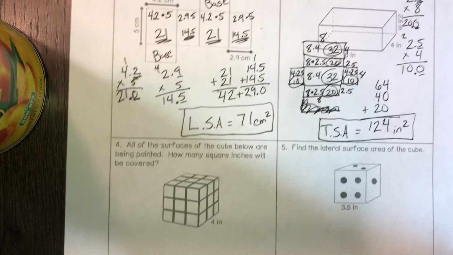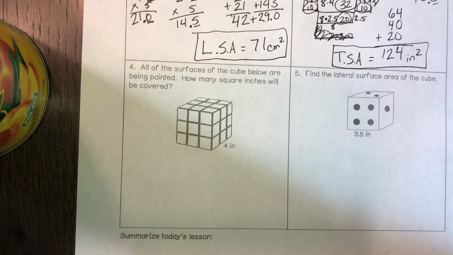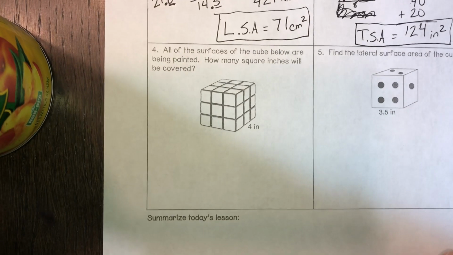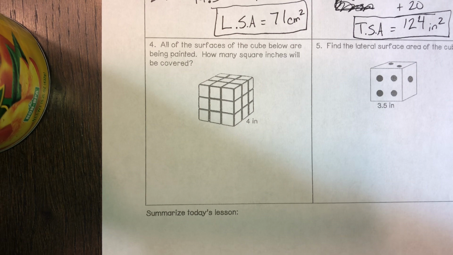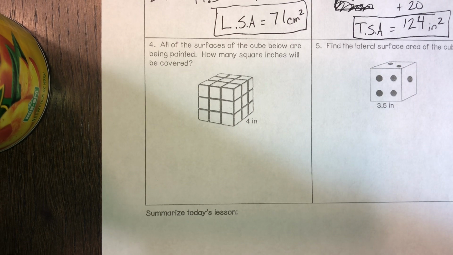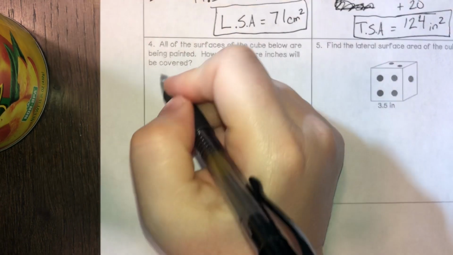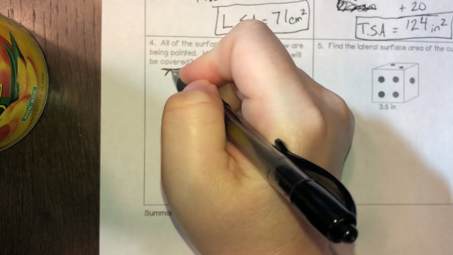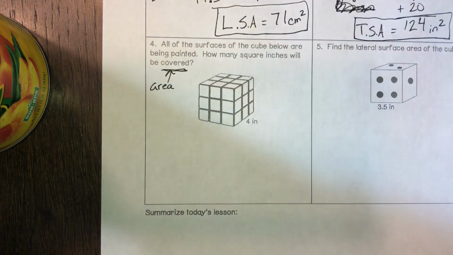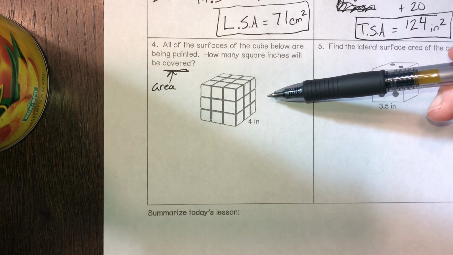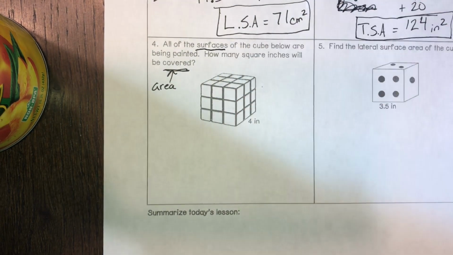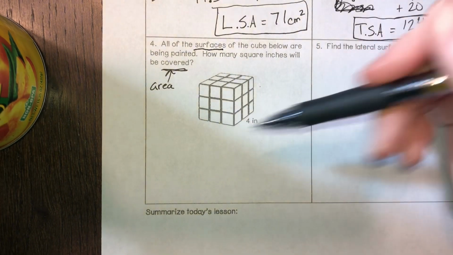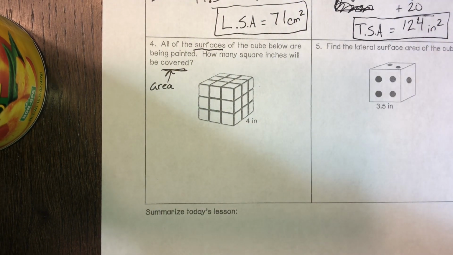All right, let's try our next example here. Okay, so all of the surfaces of the cubes below are painted. How many square inches will be covered? When we're talking about covered, that's talking about area. And if we're finding the area of a 3D shape, we're finding the surface area. They even say the surfaces, giving us a hint that it's surface area. We're looking for the whole surface, the entire thing we're painting.